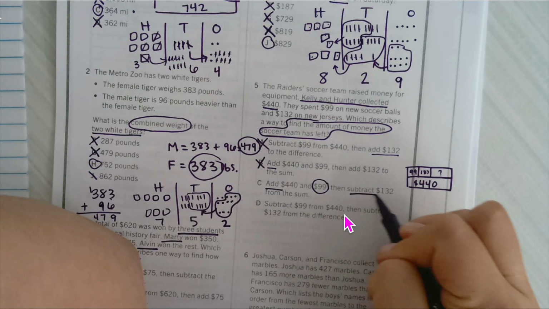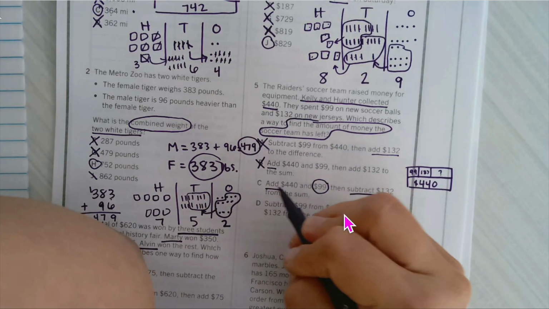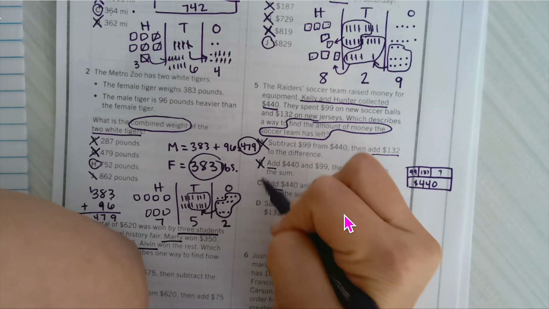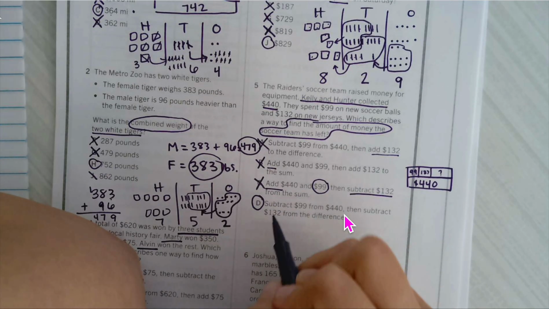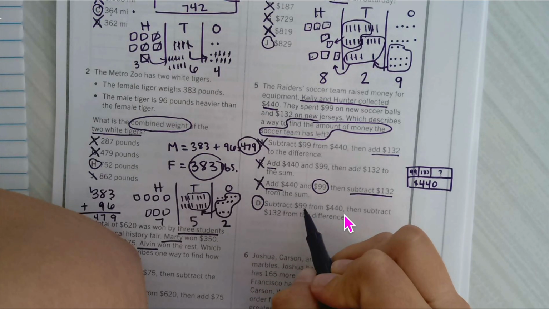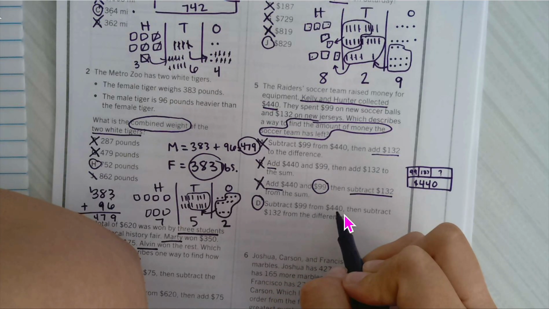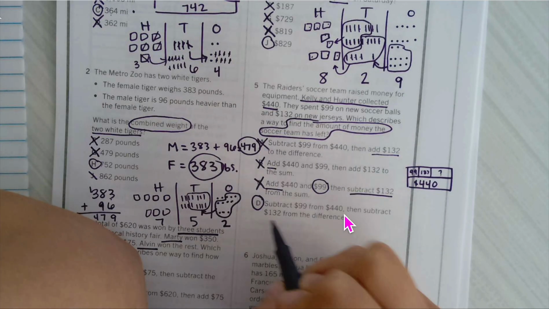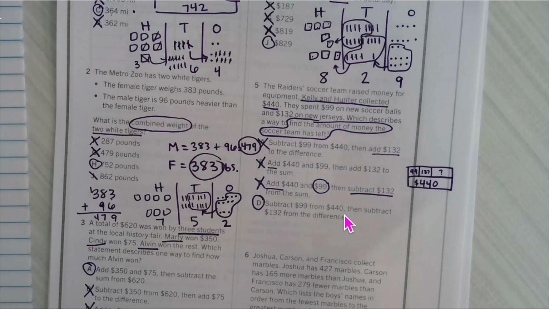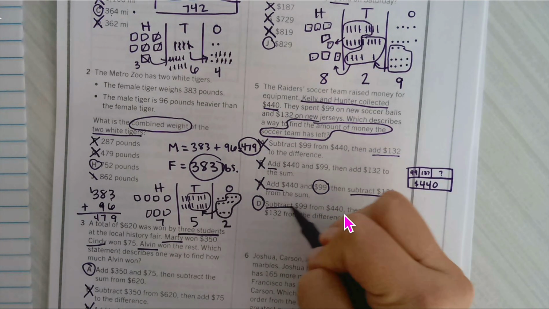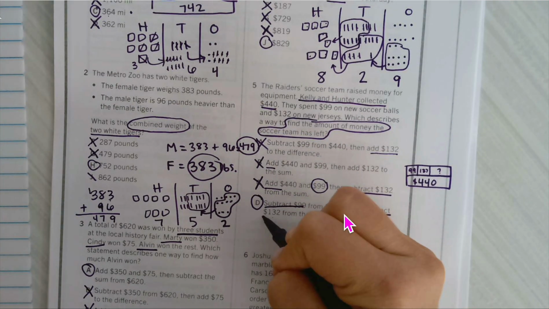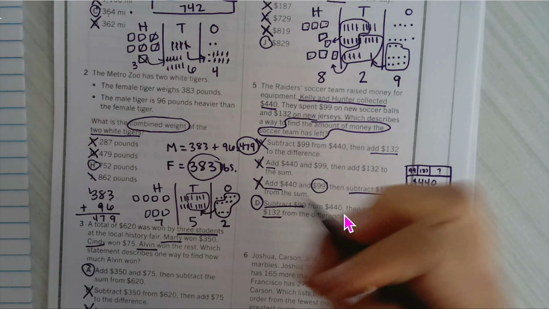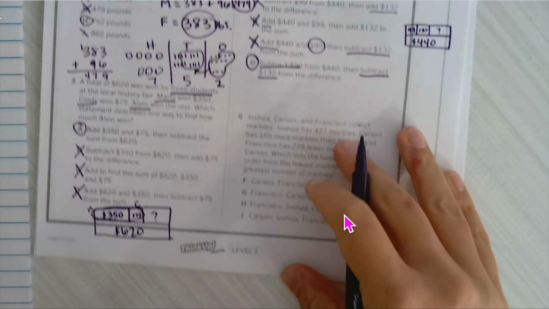This part is correct, subtract 132, but adding $99, that doesn't seem right to me, which leaves us with D. I should subtract 99 from 440 and then subtract 132. That sounds better because I'm subtracting how much I spent on soccer balls and then I'm subtracting how much I spent on jerseys. D is the correct answer.